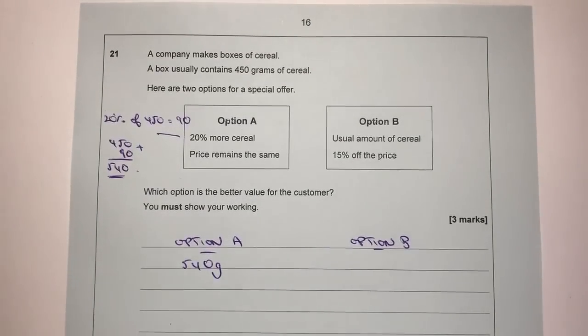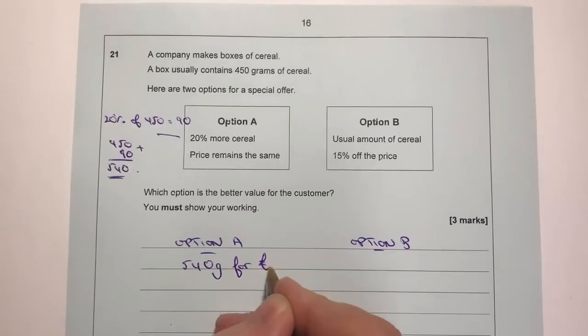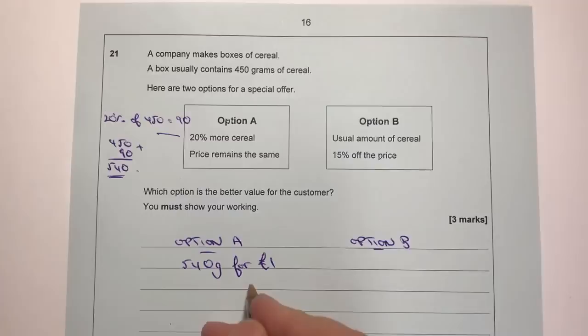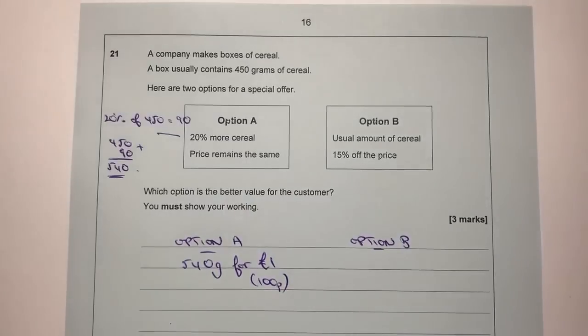Now I'm just going to use an arbitrary price. So I'm going to say I get that for £1. I don't know how much it costs for this particular type of cereal, but let's say it costs £1 or $1, however you want to do this. Don't forget that £1 is the same as 100 pence, or 100 cents, whichever way you want.